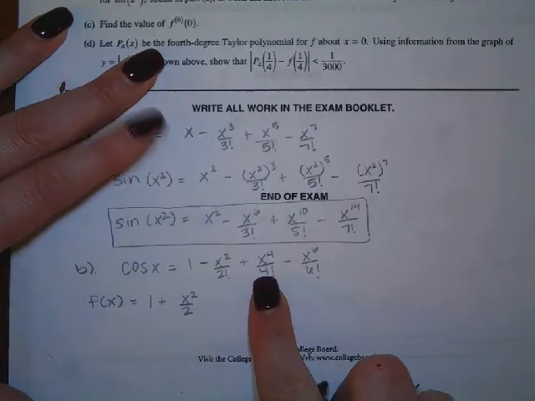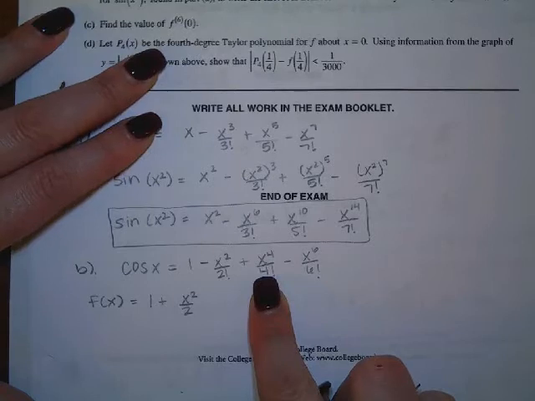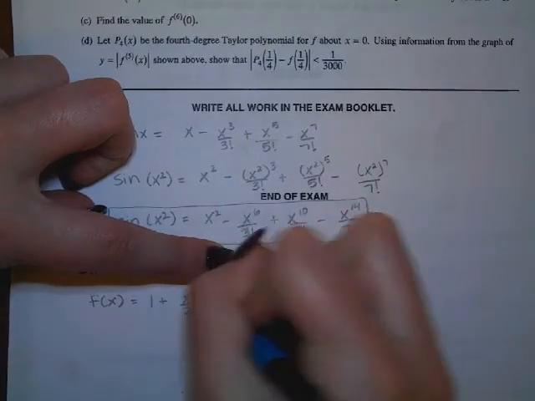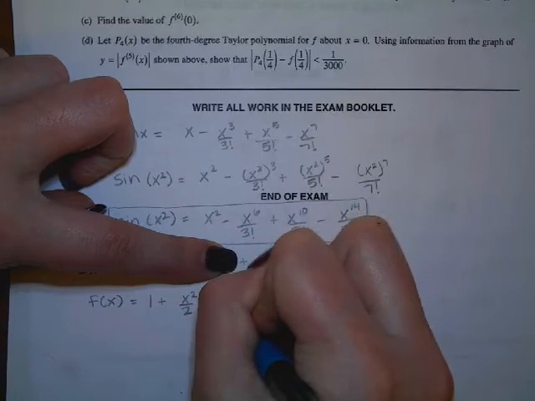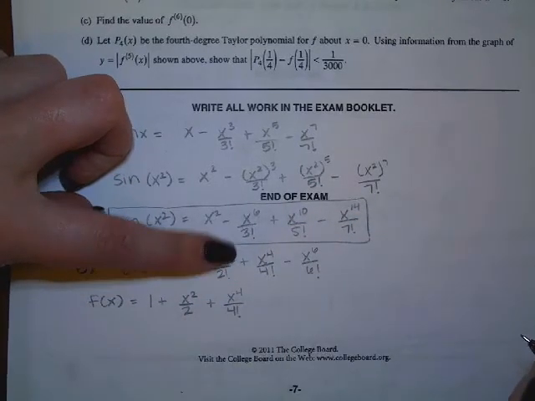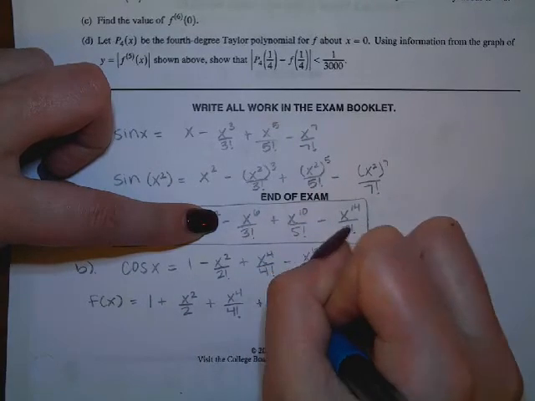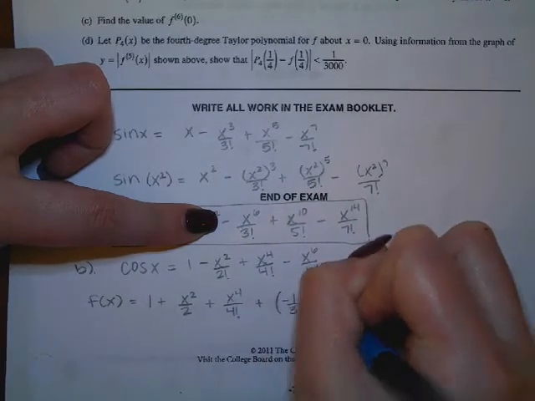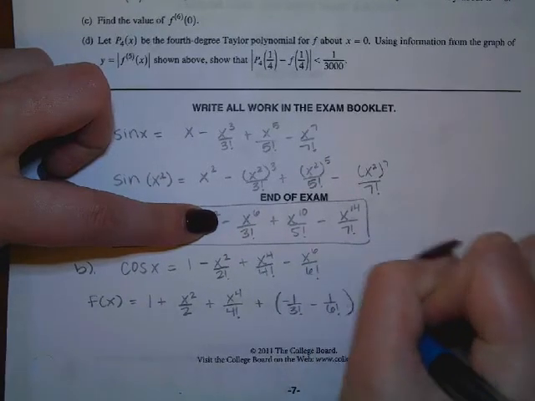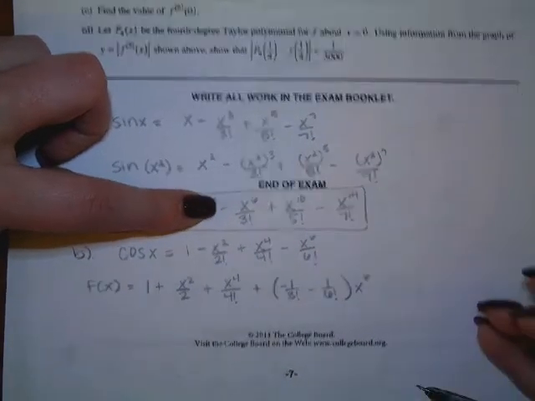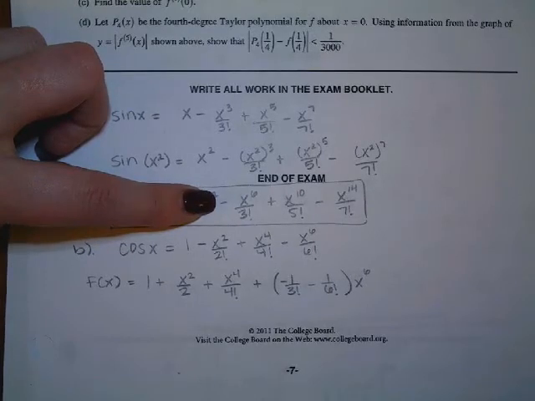Then we have x to the 4th, that's the next one. And then we have these fractions I'm not going to figure out. So I'm just going to write negative 1 over 3 factorial minus 1 over 6 factorial. That's a shortcut for, I don't feel like adding those, and I'm not wrong. I combined my like terms.